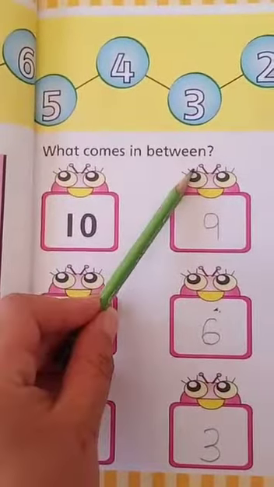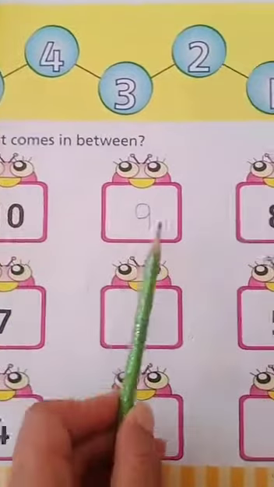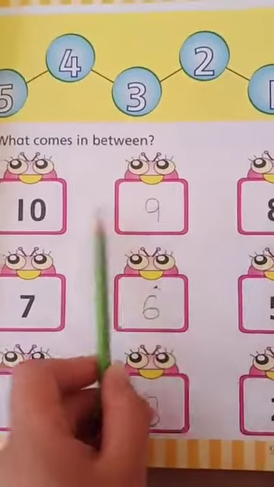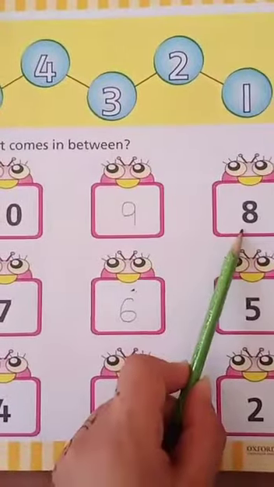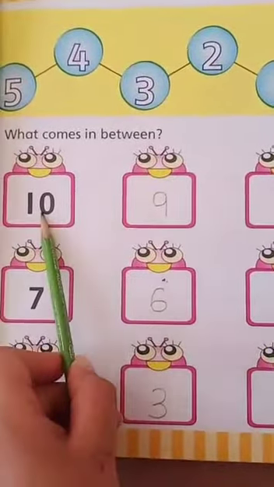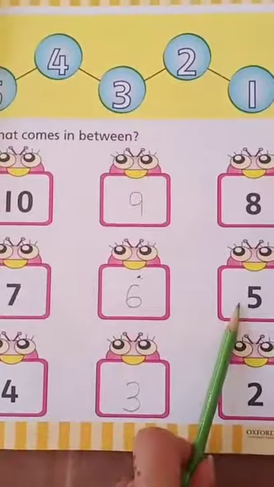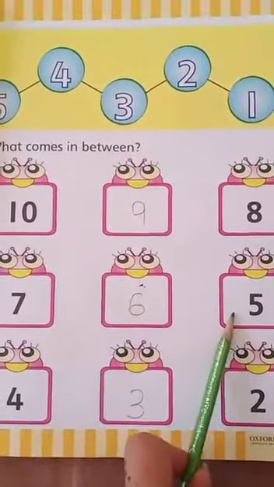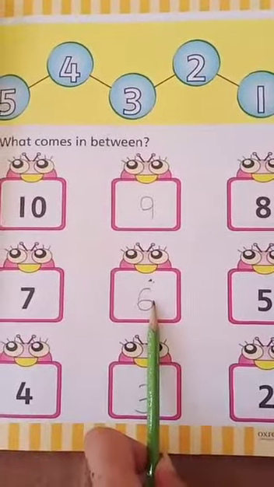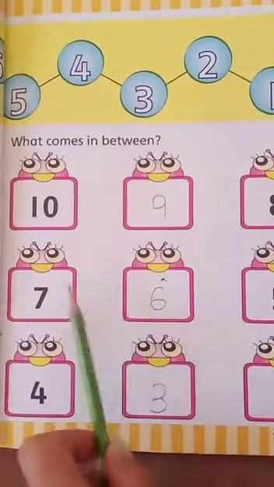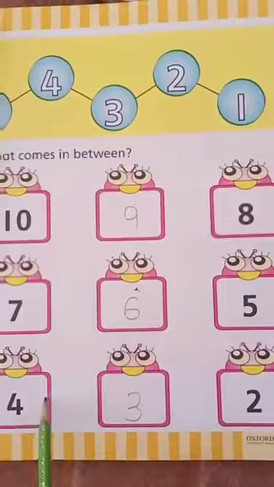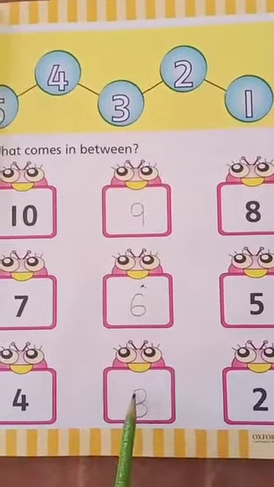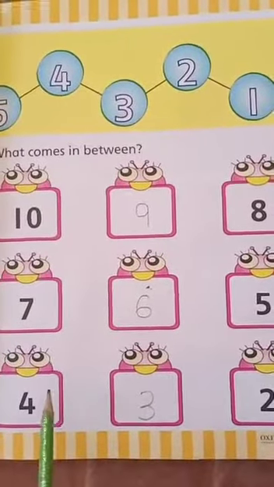What comes in between? This is 10 and this is 8. So what comes between? 10, 9, 8. 8, 9, 10. 7 and 5. So what comes between? 5, 6. 6 will be here. 5, 6, 7. 4 and 2. So what comes between 4 and 2? 3. 2, 3 and 4.